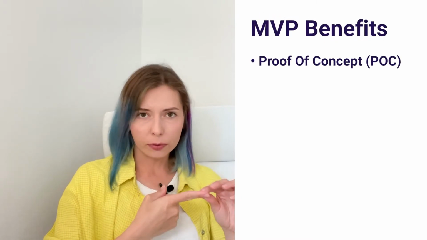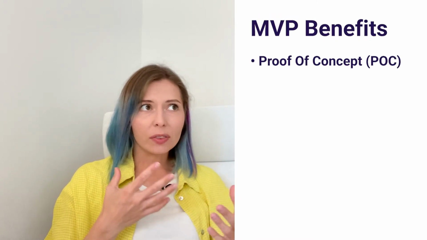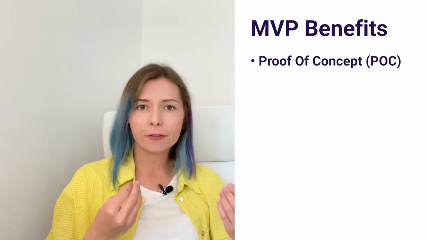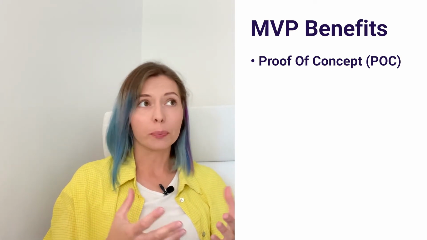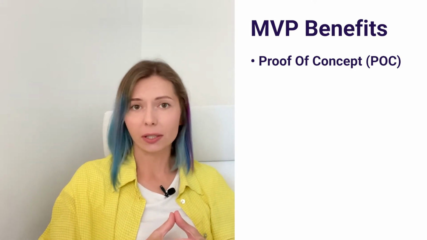MVP approach is natural for startups. Basically, this is the first version of the application, solution, or technology that contains the core functionality within. And actually, MVP is a really beneficial way to start the development, and I currently see 3 benefits within. First, this is the proof of concept, meaning with this MVP we are defining if the project or product at the end of the day can actually live.